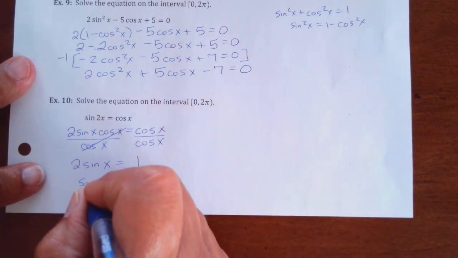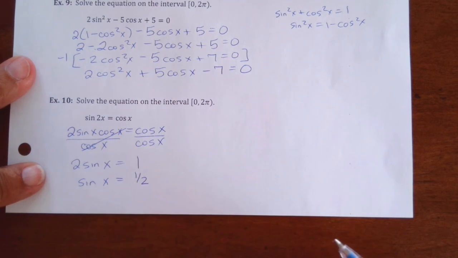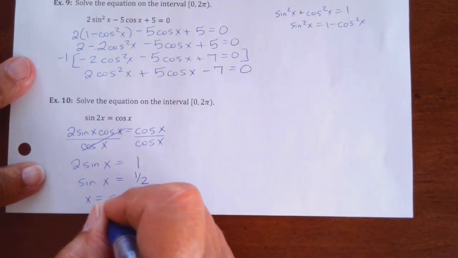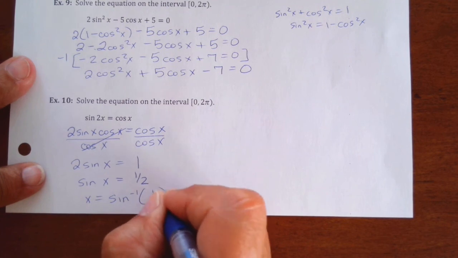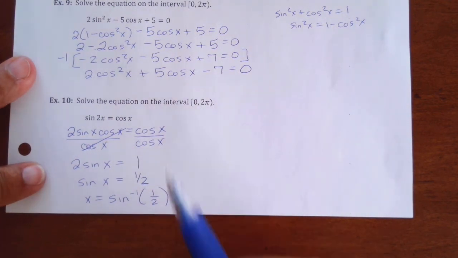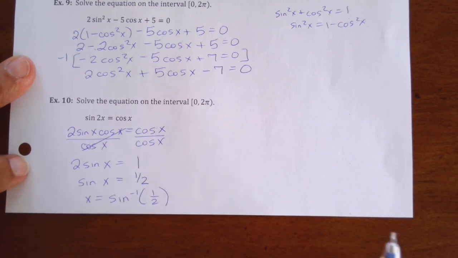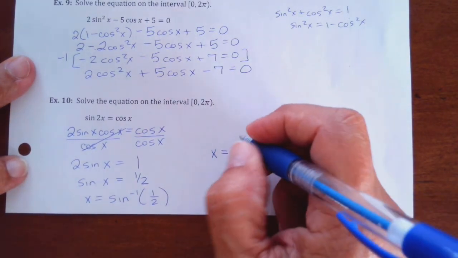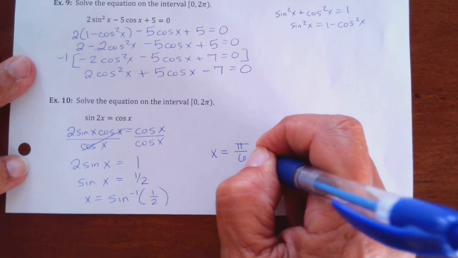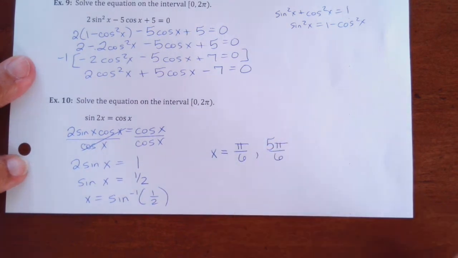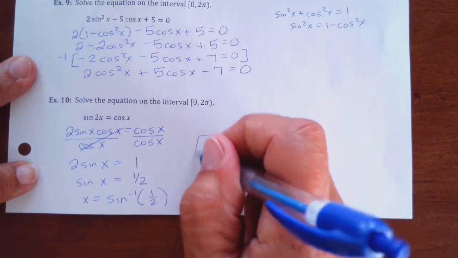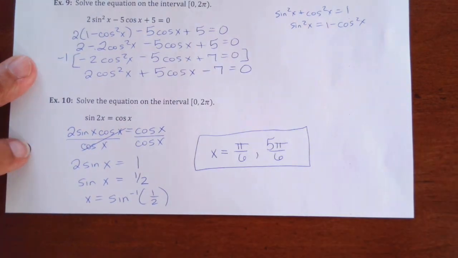Now I can divide by 2. And now I take the inverse sine of both sides. So specifically between 0 and 2 pi, what angle has a sine of 1/2? Okay, so we're doing the sine, and sines are positive in the first and second quadrant. So x would equal 2 pi over 6 and 5 pi over 6, right? Those are where the sines are positive 1/2. And that's it. Okay?